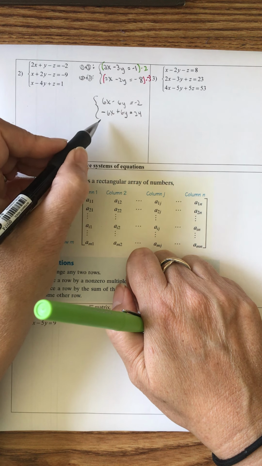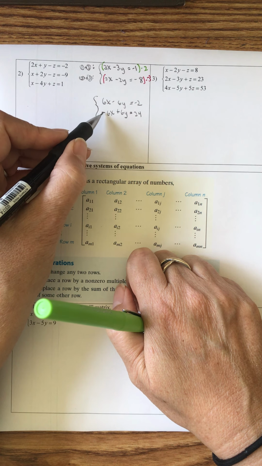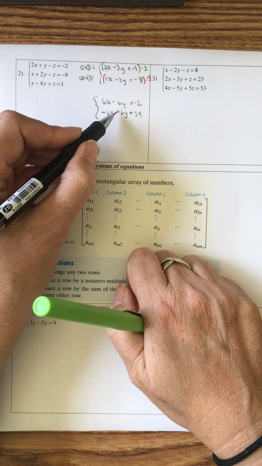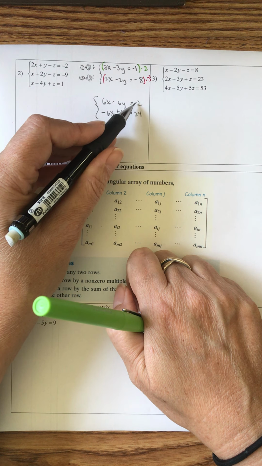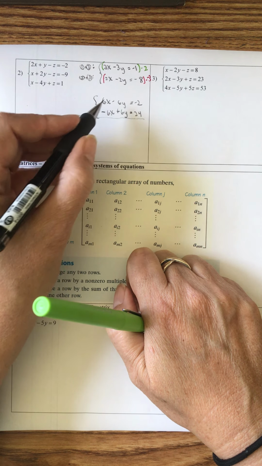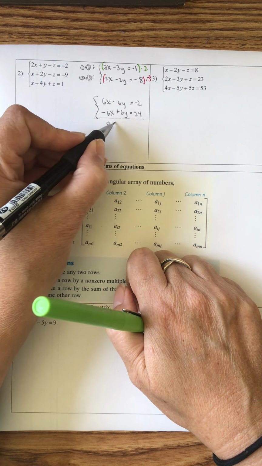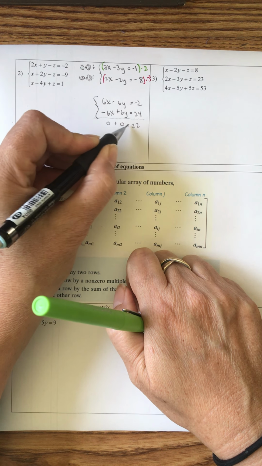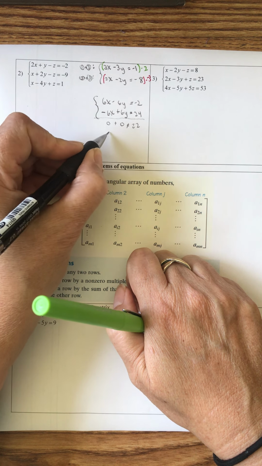Now when I add them together, the negative 6x and 6x eliminate, the negative 6y and positive 6y eliminate, and negative 2 plus 24 gives me a number that is not 0. So this is 0, and this is 0, and this is not 0. So 0 does not equal 22.